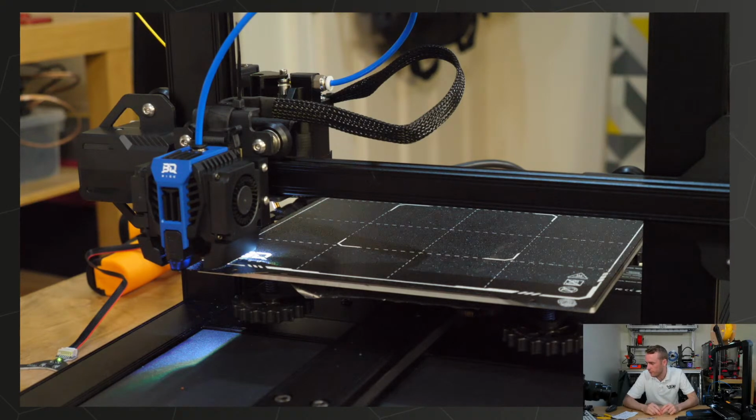Ooh. I think the tool head looks cool, but the actual hot end is not quite.